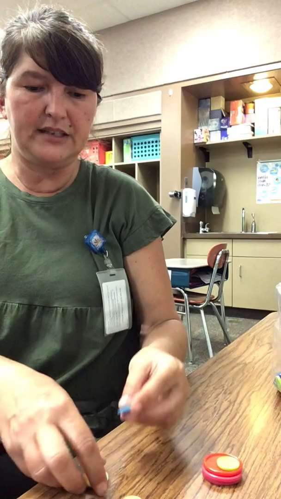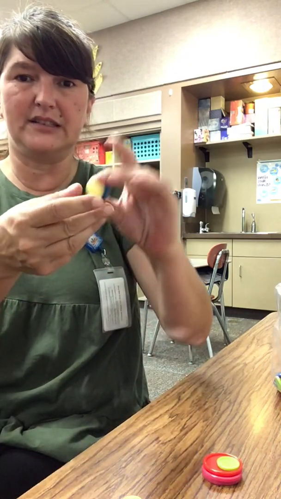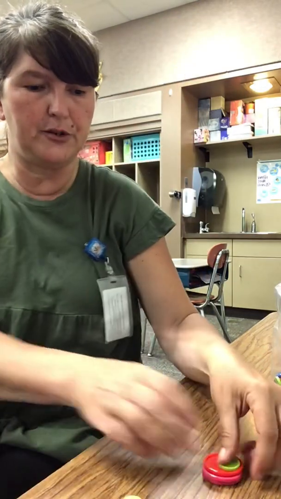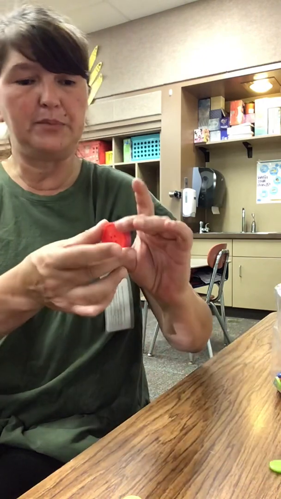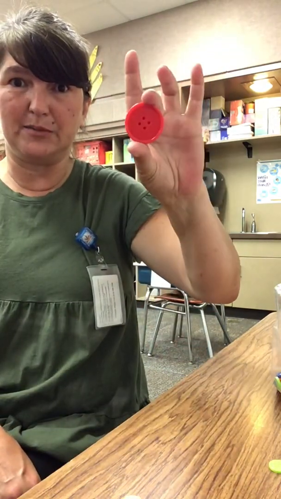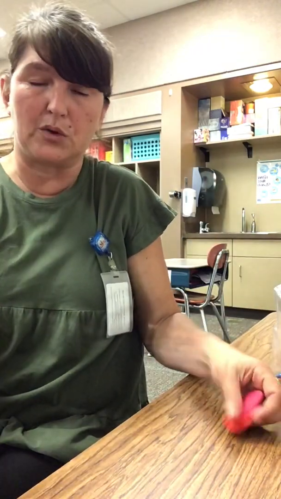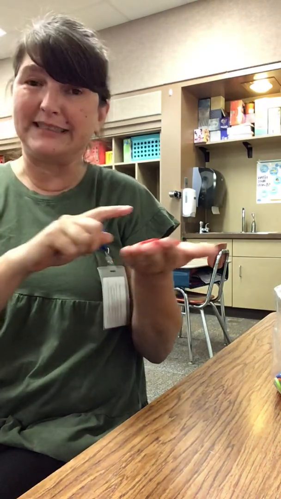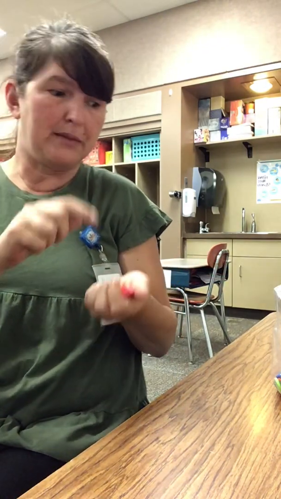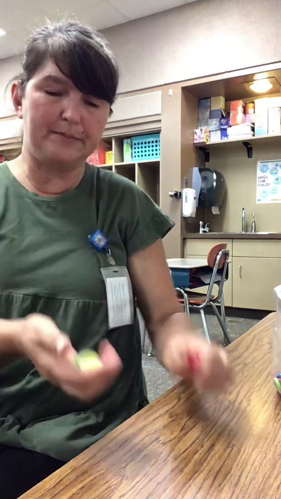How about by size? These yellow and blue buttons are the same size. They can go into a group. These pink and red buttons are the same size too. They can also go into a group. So there are several different ways that I can sort my buttons. I can sort them by color. I can sort them by size. I can sort them by how many holes are in the button.